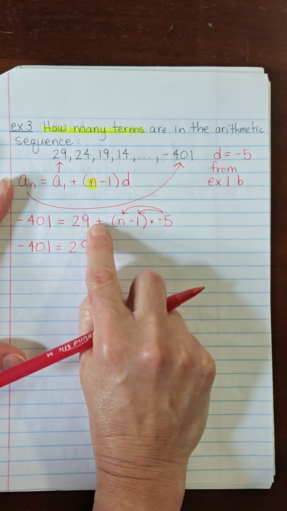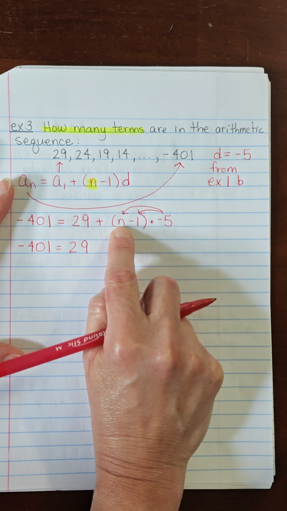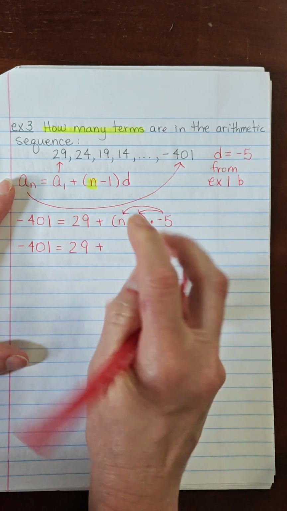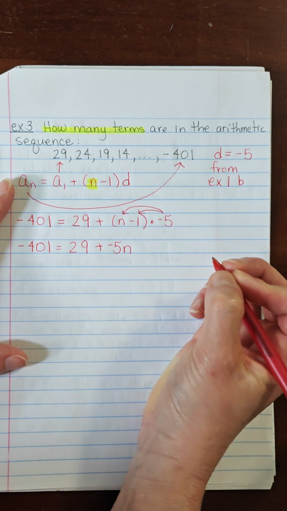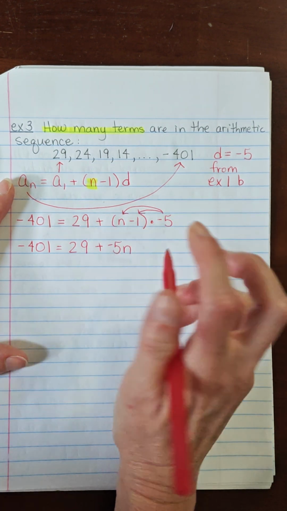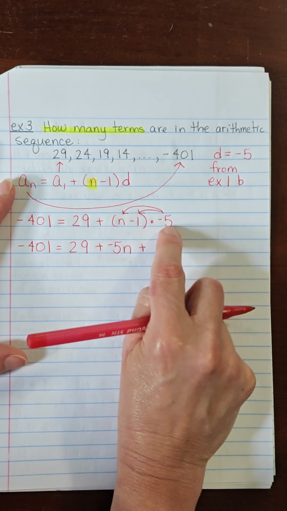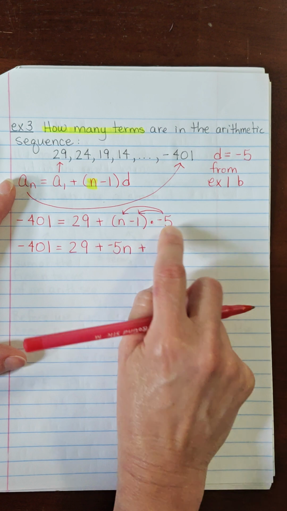Now, negative 5 times n is negative 5n. Let me go ahead and just write it. So plus negative 5n, plus, from right here, negative 1 times negative 5. All right, a negative times a negative is a positive.